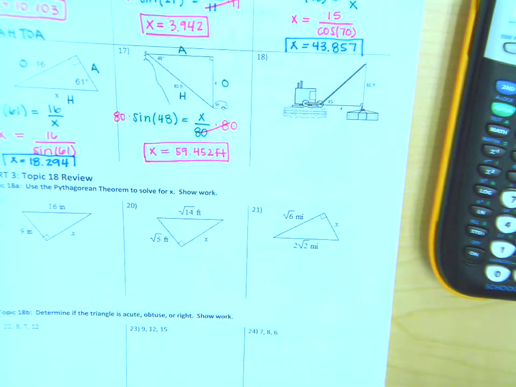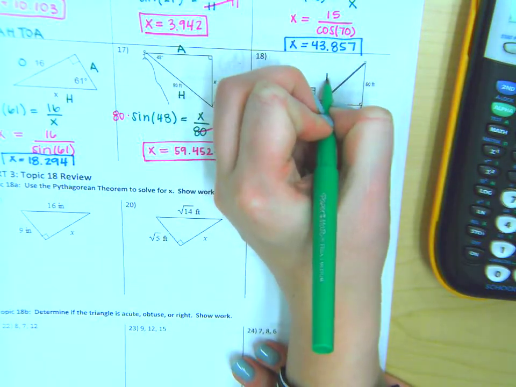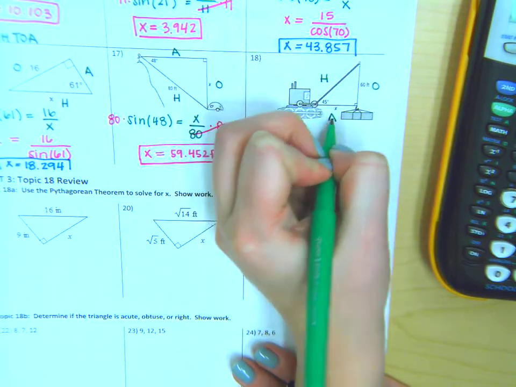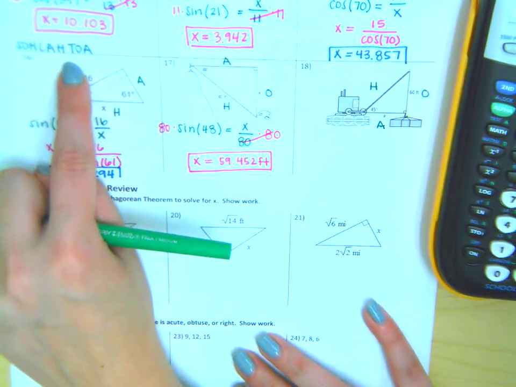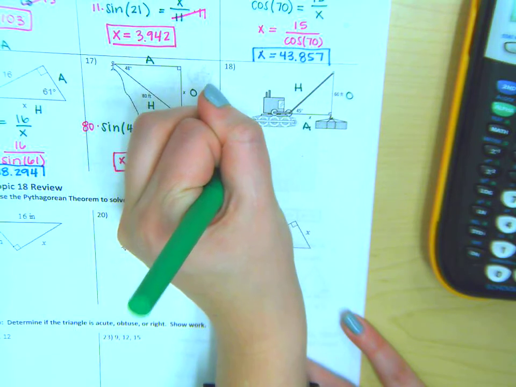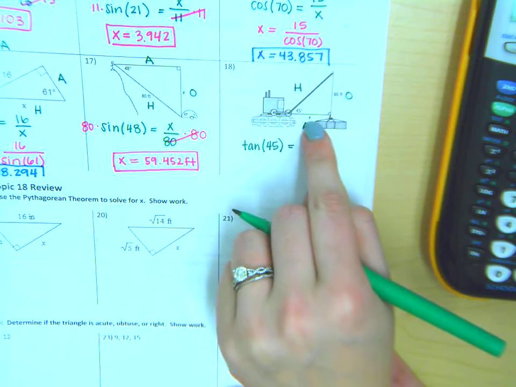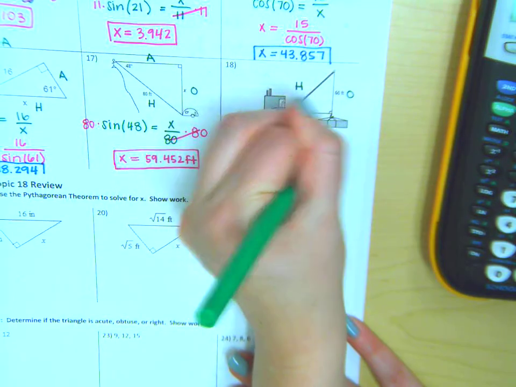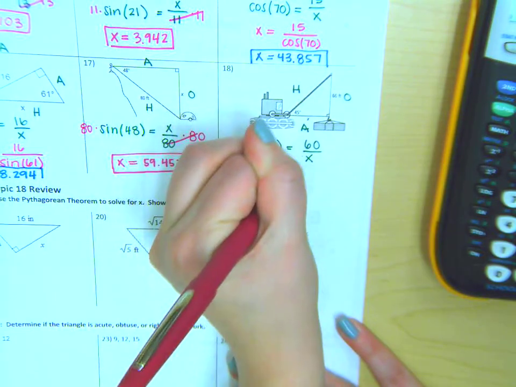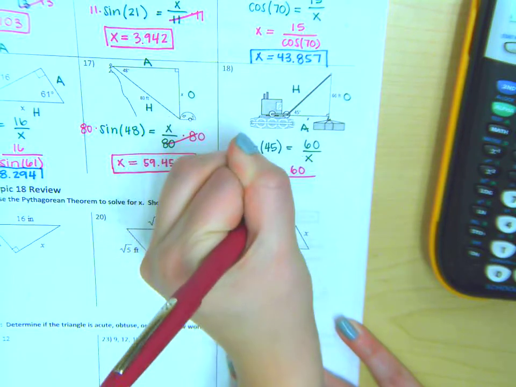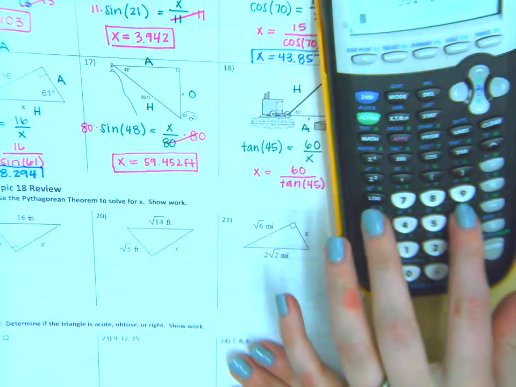And then the last one here is the last trig problem. So we're going to do our O and A. It looks like we have O and A this time. We haven't had that in a while, so that's going to be our tangent, which means we have the tangent of 45 is equal to, for O, 60 over x. We're going to switch them like we did before, so x is equal to 60 over the tangent of 45. We did that because the x was on the bottom.